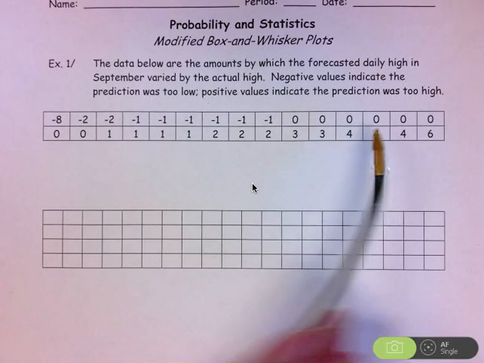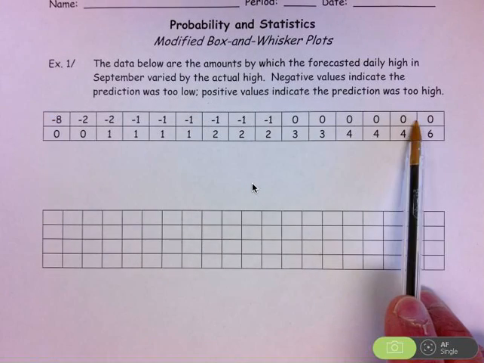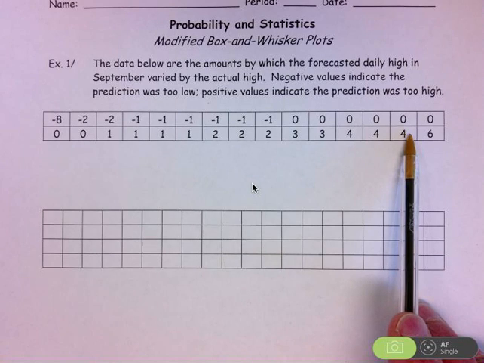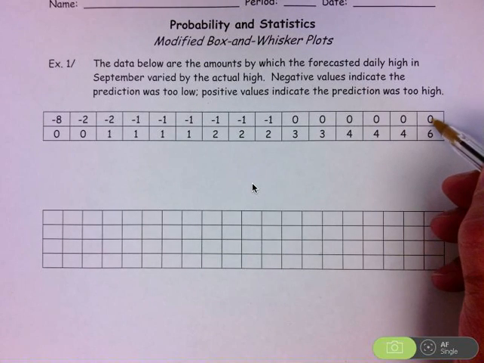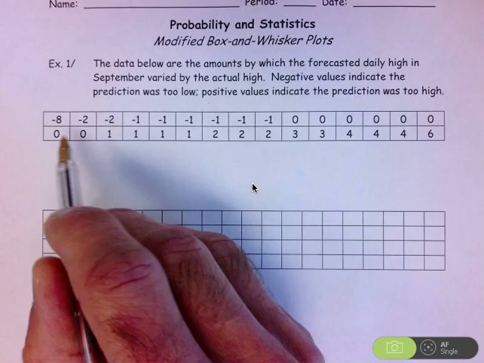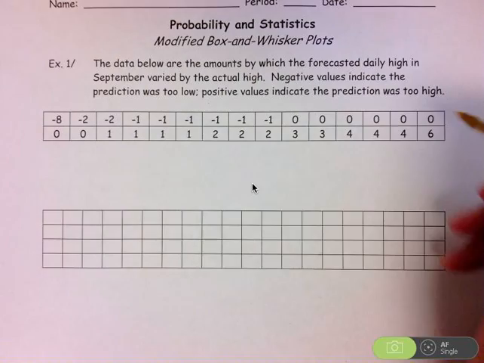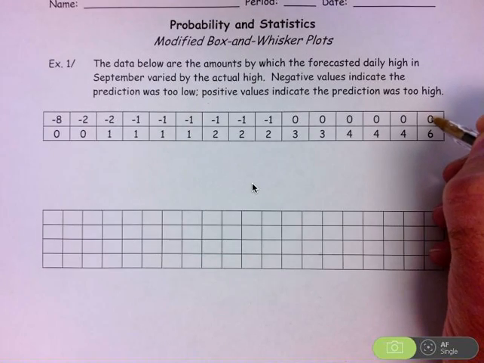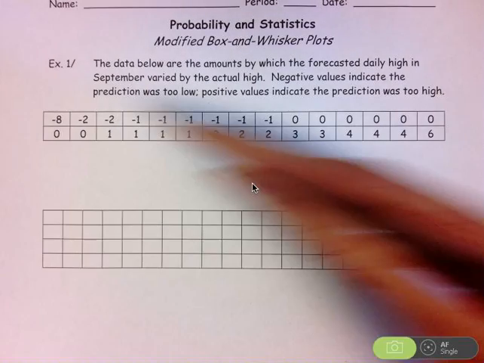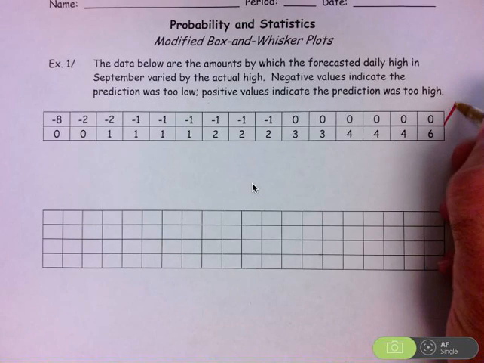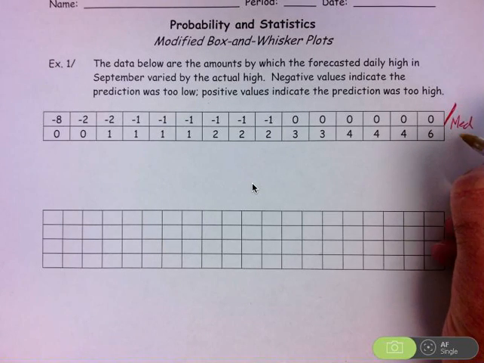There are 30 values here. There are 15 in the top row. There are 15 in the bottom row. So literally the median is in between this observation here. This is observation number 15 and observation number 16. So notice I've already put them in order. So the median would be the average of this 0 and this 0. So clearly the median, which would be right here, the median is 0.